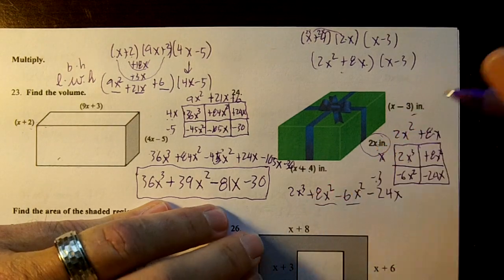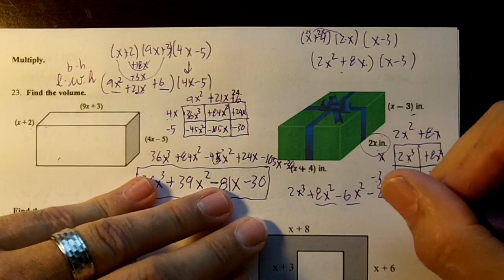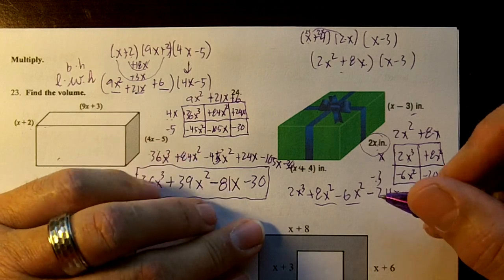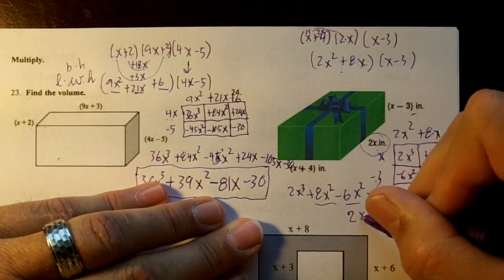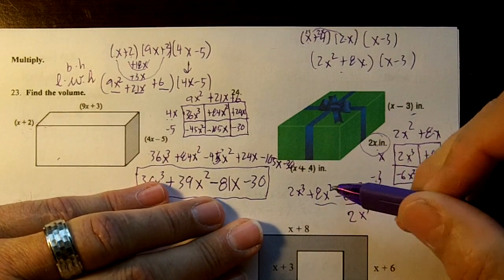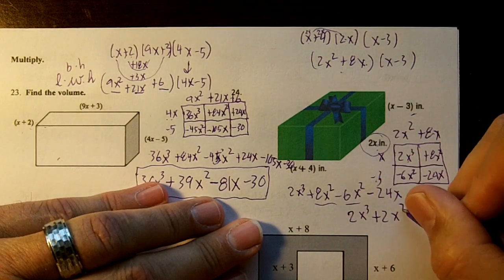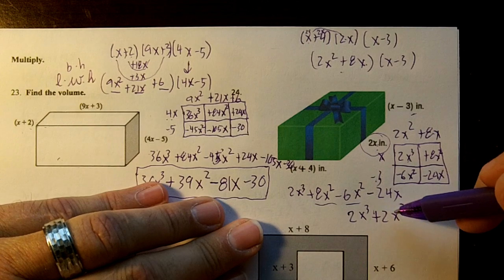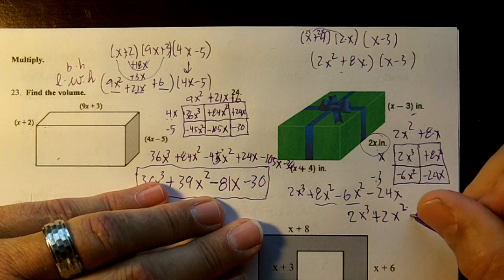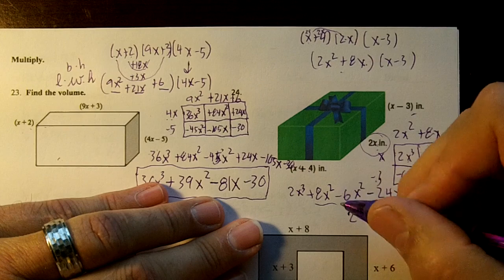Notice I could group these middle two, can't I? So I'm going to write down 2x cubed. 8 minus 6 is a positive 2. Plus 2, the letter's x, the exponent's 2. Sign, number, letter, exponent. Minus 24x. This is the answer.